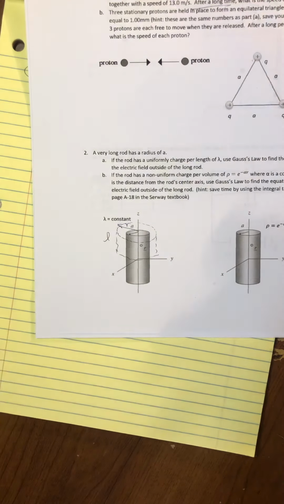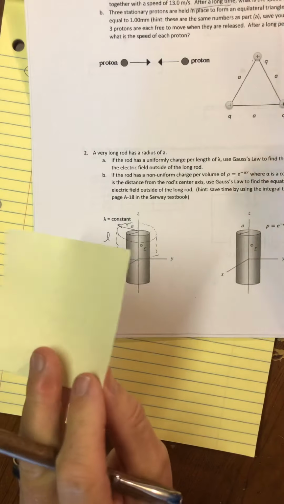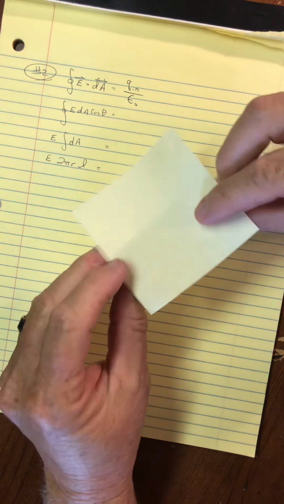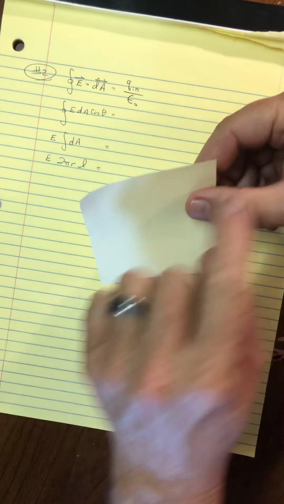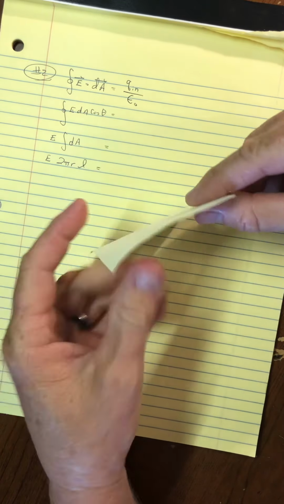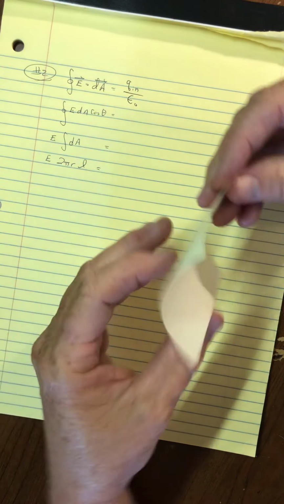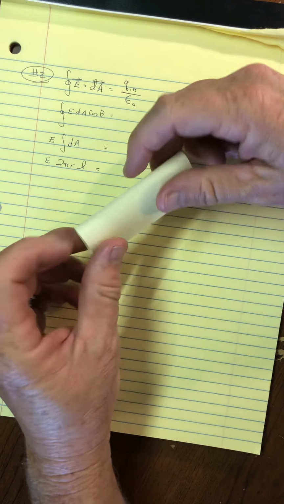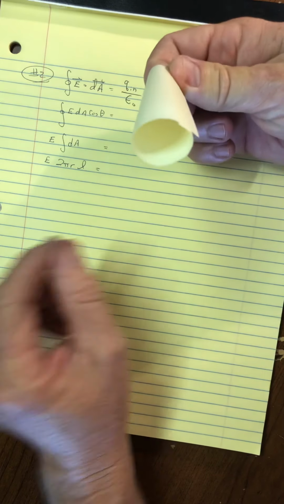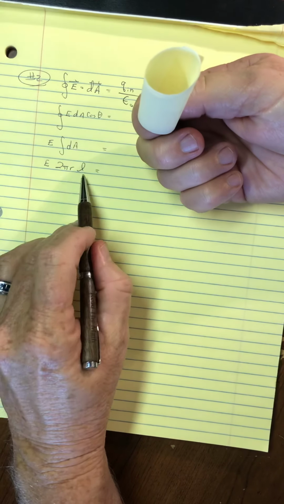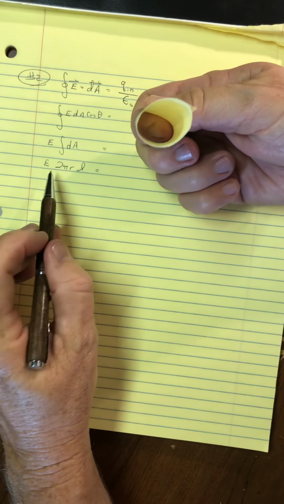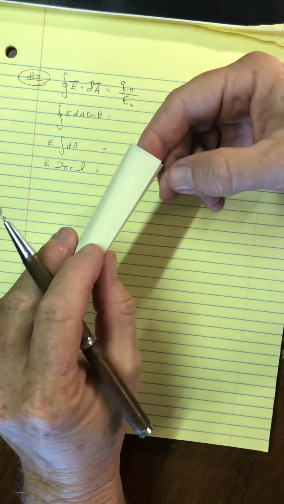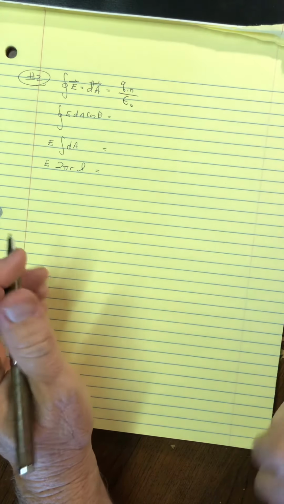I guess that's worth showing you again with a little sticky. If this Post-it note, you wanted to know its surface area, you'd go its length times width. But if it was rolled up in a cylinder, you would have the length, there's the L, and the width would be the circumference, the 2 pi r. So that's the left-hand side of this equation.